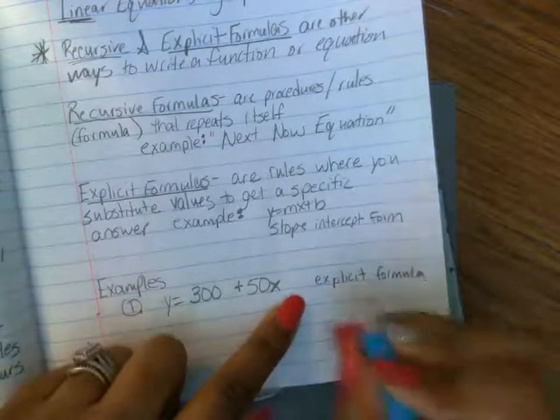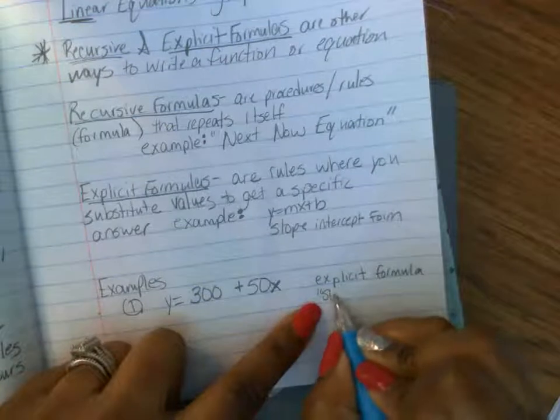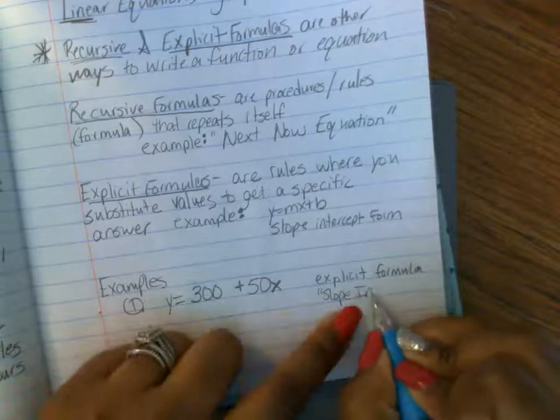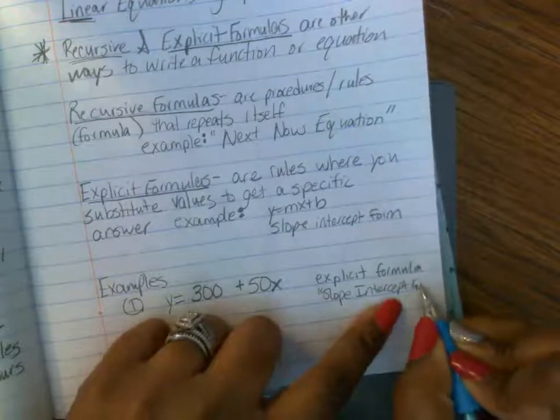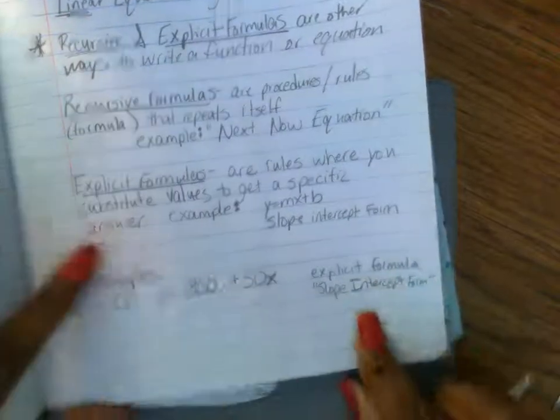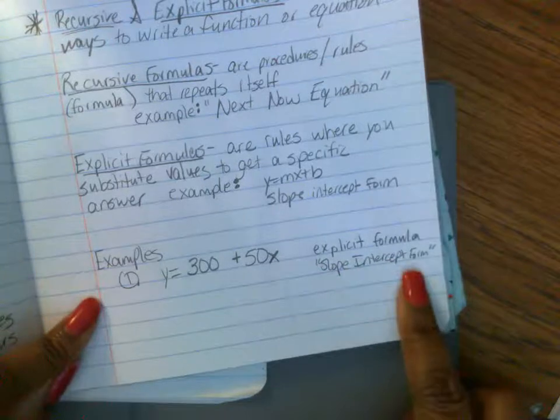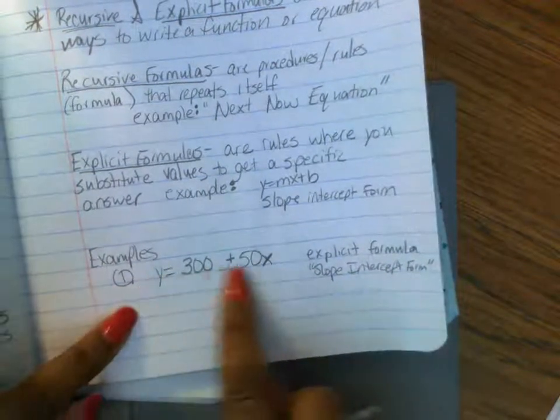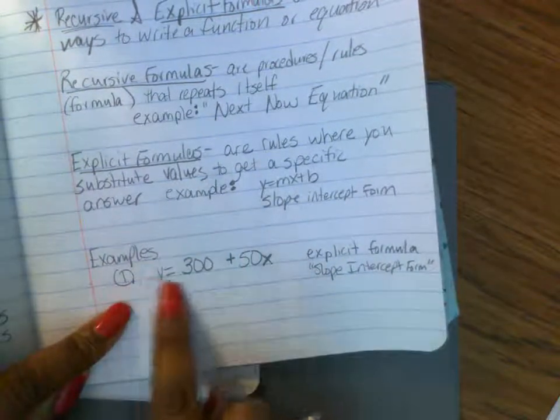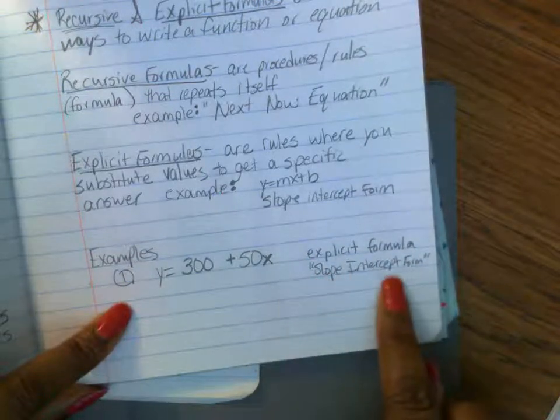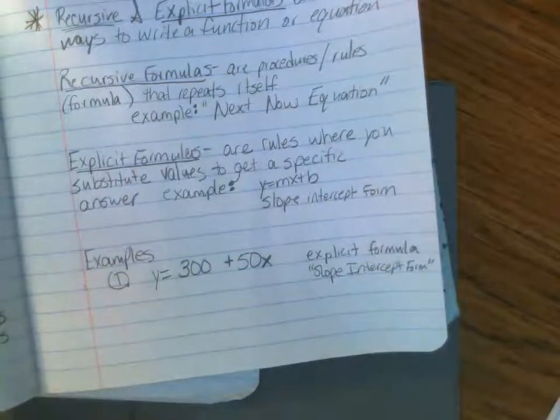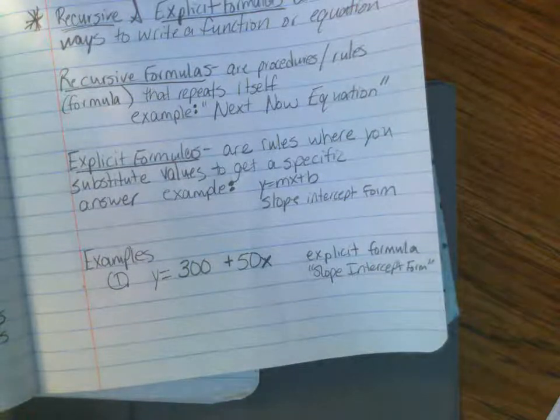The name of this explicit formula is called the slope-intercept form. So this is already written as an explicit formula, and the name of the explicit formula is the slope-intercept form. Questions about that?